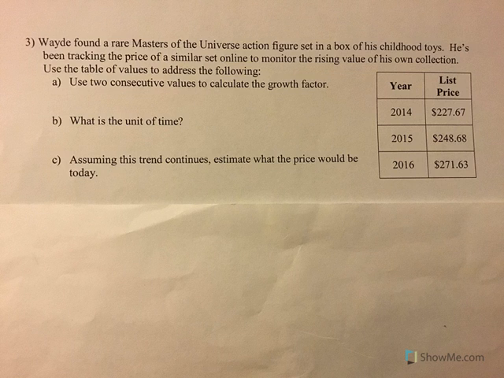And the last problem on this page. Wade found a rare Masters of the Universe action figure box set in a box of his childhood toys. He's been tracking the price of a similar set online to monitor the rising value of his own collection. Use the table of values to address the following. Use 2 consecutive values to calculate the growth factor. They're telling us that we have an exponential model, so go ahead and find the growth factor.